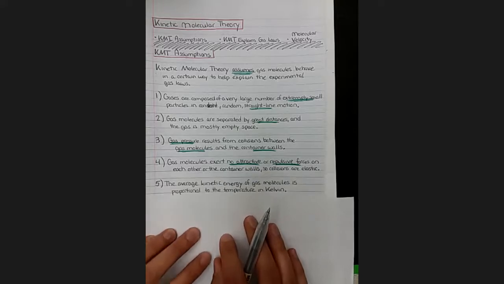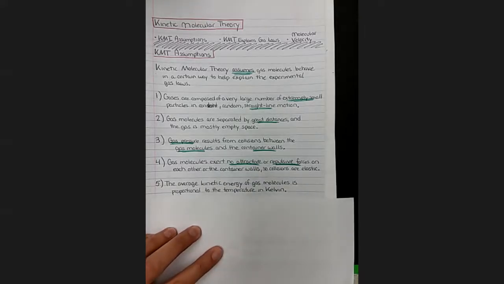So there's one more. Number 5, the average kinetic energy of gas molecules is proportional to the temperature in Kelvin.